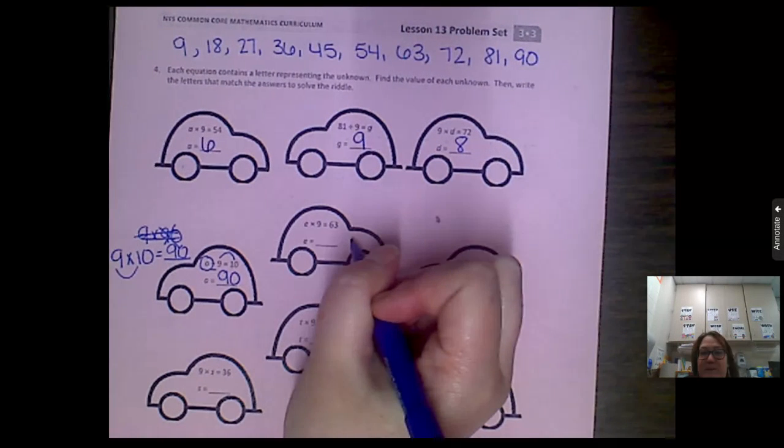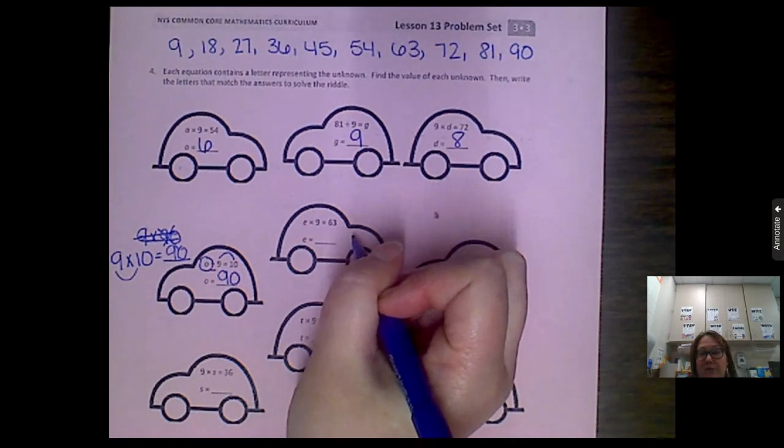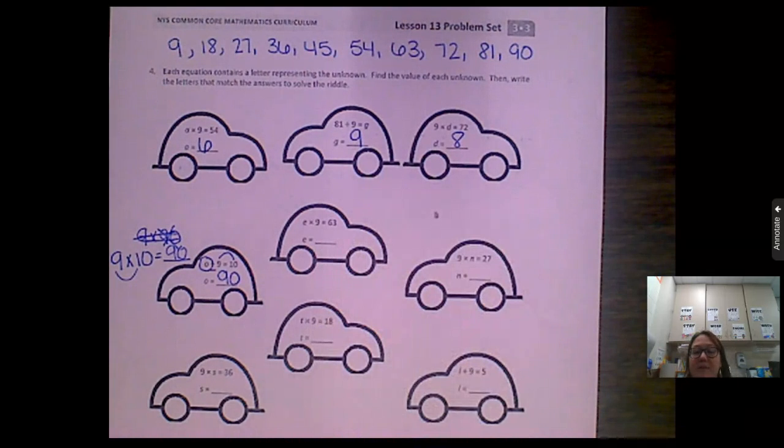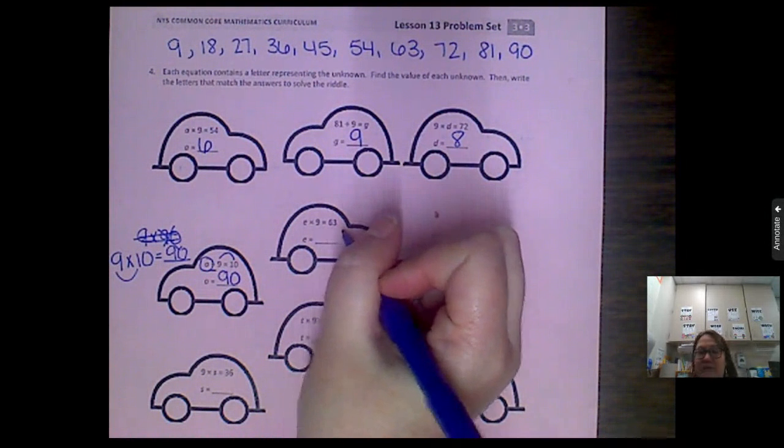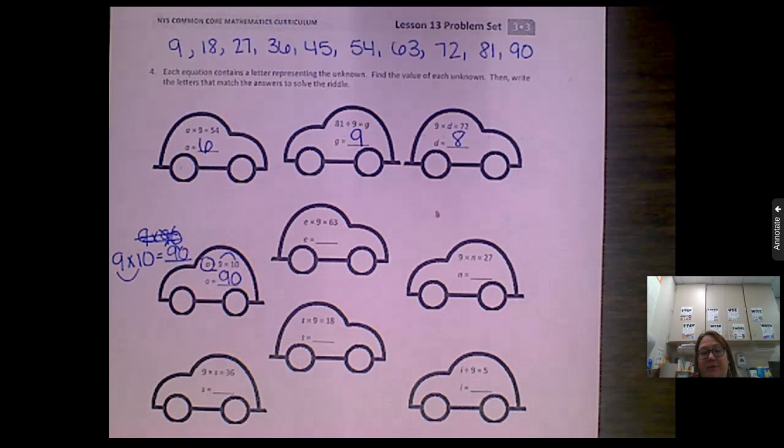E times 9 equals 63. And if you're good to go on your own, boys and girls, have at it. But just make sure to come back and check with me afterwards, okay? So E times 9 equals 63. So go ahead and pause if you feel good to go on your own, and then just come back and check. Okay, and if you're not quite ready yet, do a couple more with me and then try the last few on your own, okay?